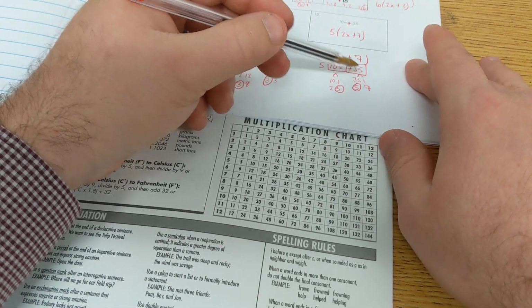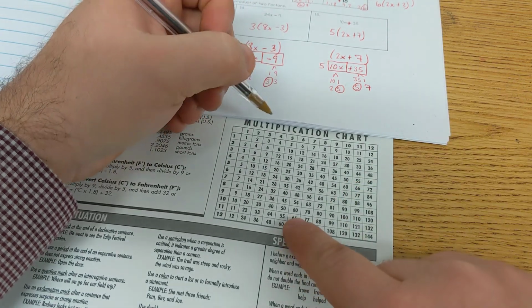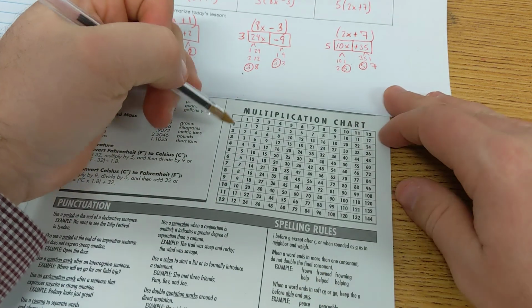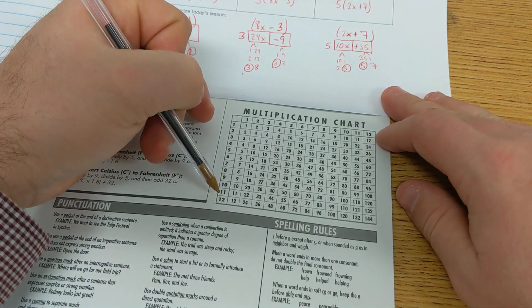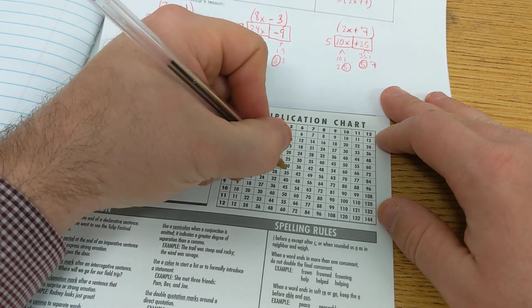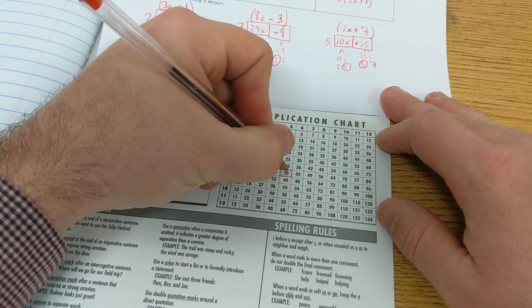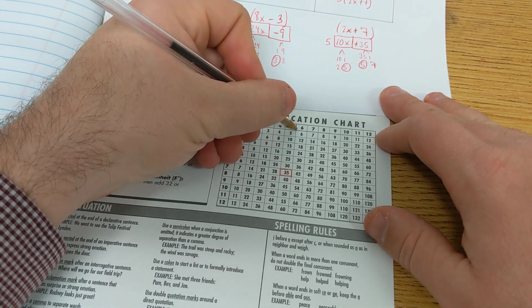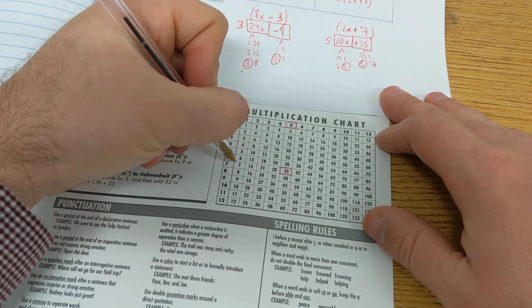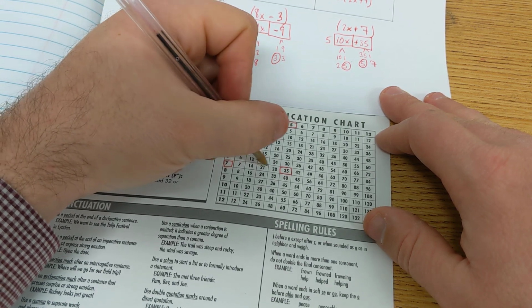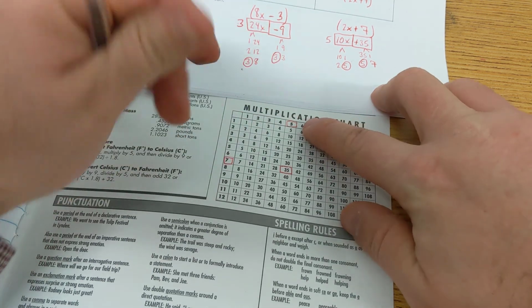Our multiplication only goes to 12, and most of the time that's all we need. So if we go through here and look for 35, there's 35 right here. This number times this number gives you 35. That's how you would find it.